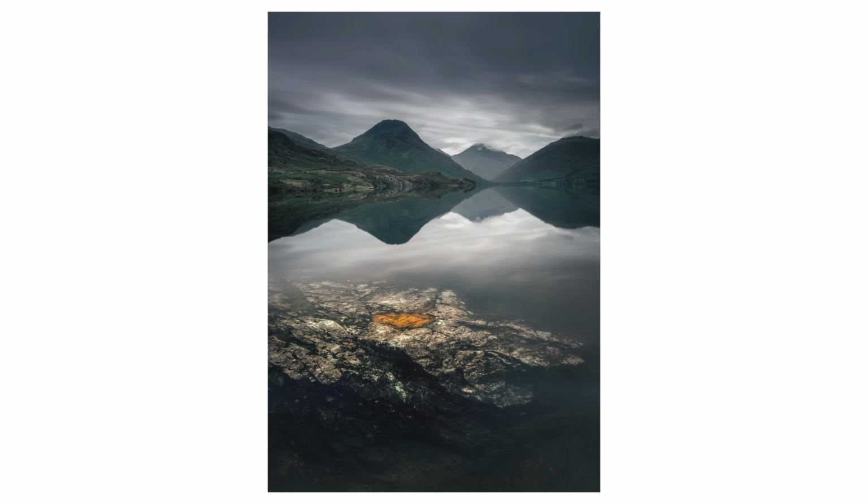Now I'm going to show you an example on the screen here of an image that I took a few years ago, also at Wastwater. The conditions the day I took this are much more in keeping with what you'll find at Wastwater a lot of the time, very moody and overcast. When I took this, I was really struggling to make something work, because the whole scene was very mid-tone, very grey, with subdued colours and not an awful lot going on.